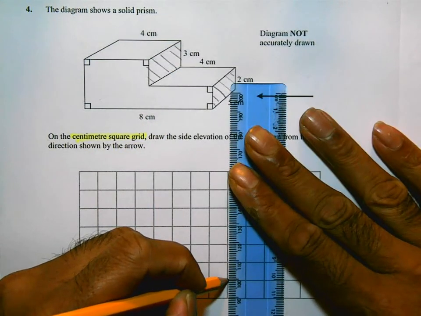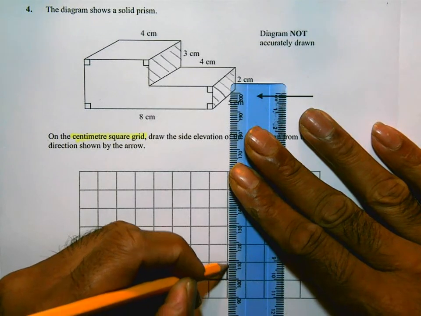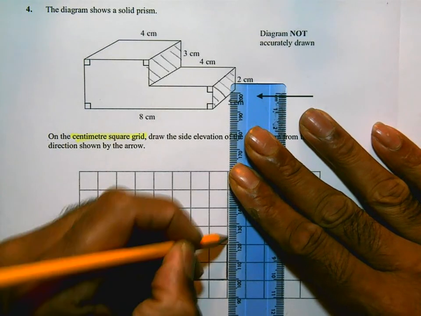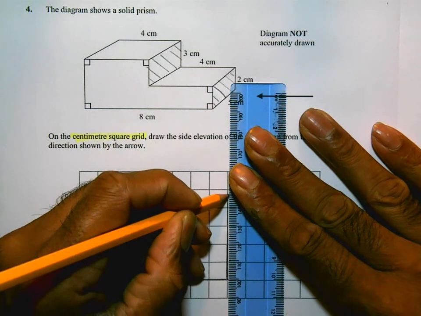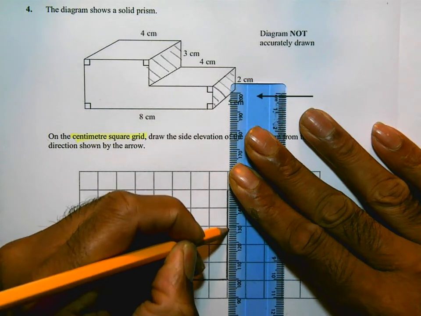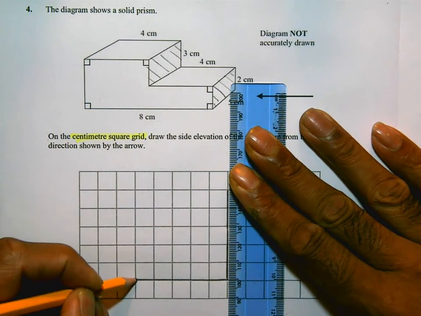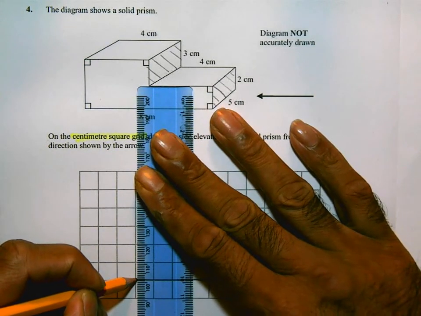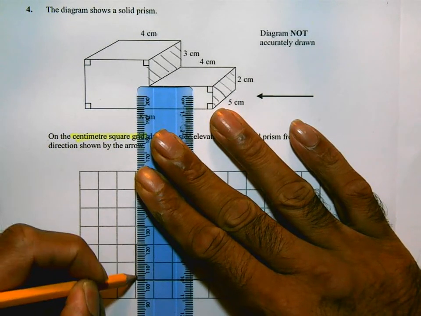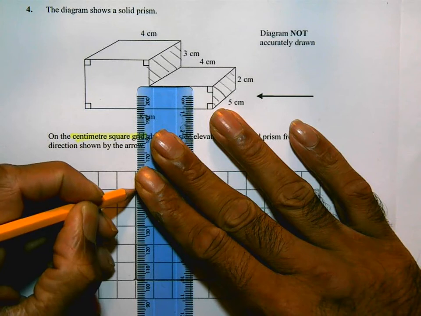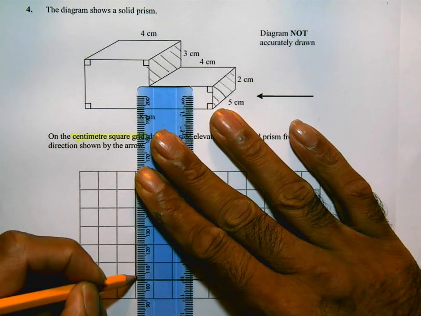So 2 squares up, and then another 3 squares all the way to the top there. From here, 2 squares up, and then 1, 2, 3 squares all the way to the top there.